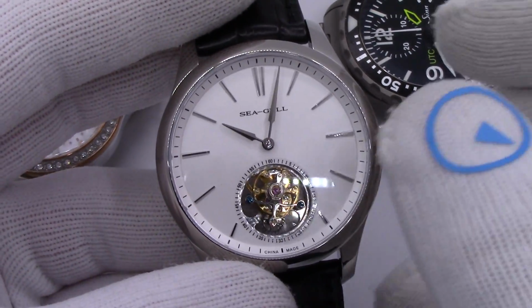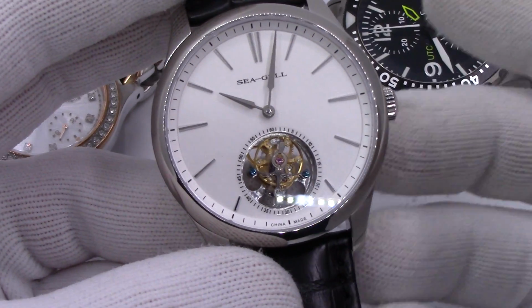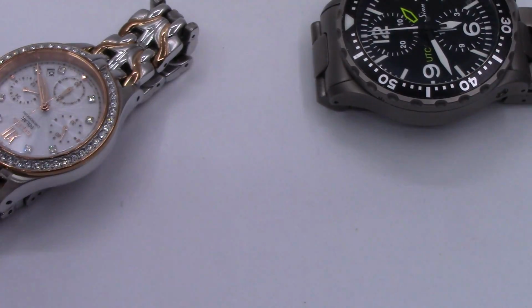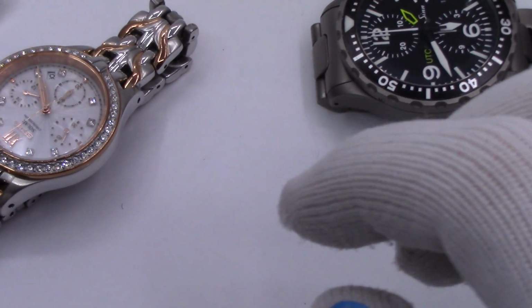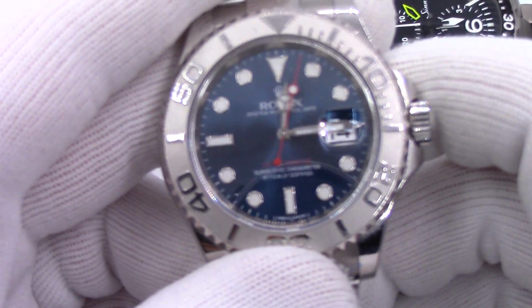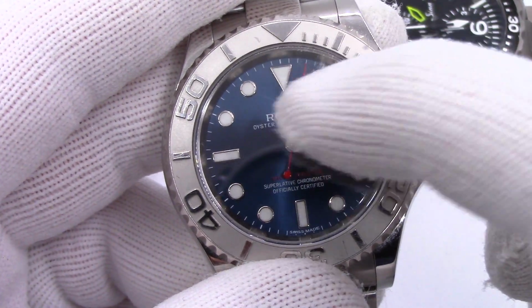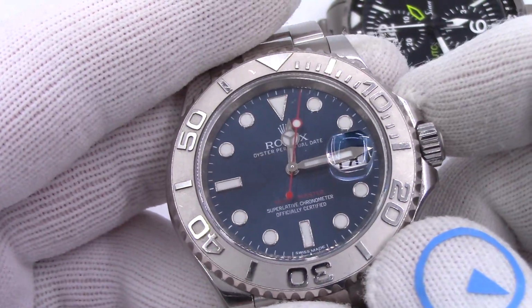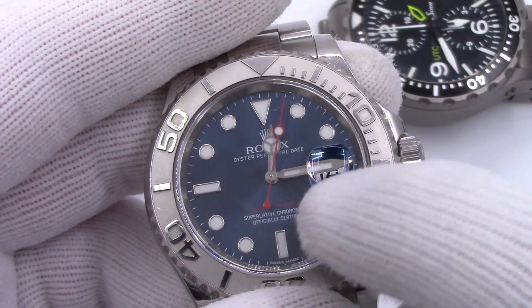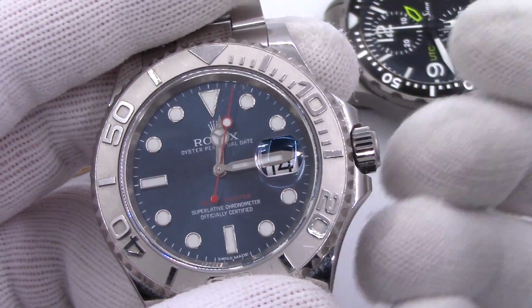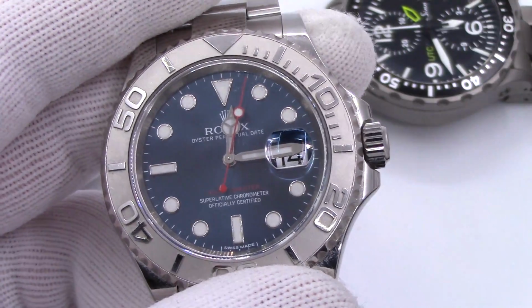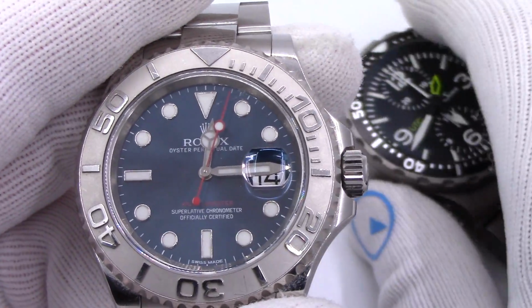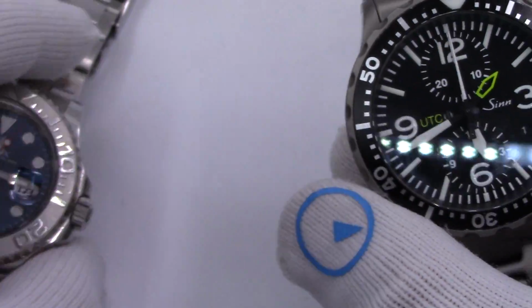The last thing we're going to discuss is complications. So what is a complication? Well, a complication is anything added to a watch besides minutes, hours, and seconds hands. So obviously a date is a very simple complication. It's probably even a stretch to call it a complication, but we will. So let's get into maybe some cooler complications.